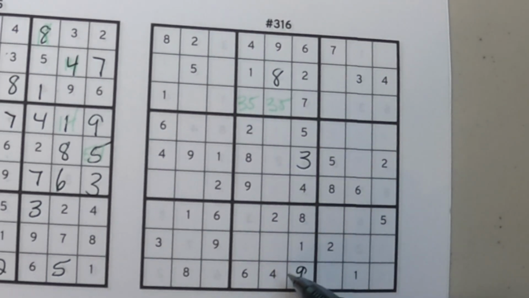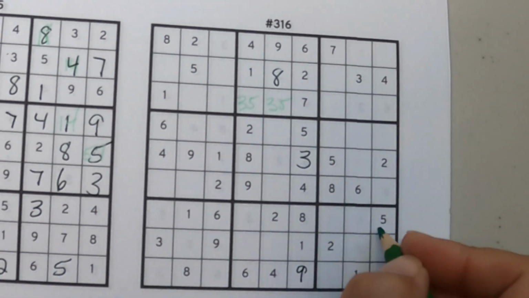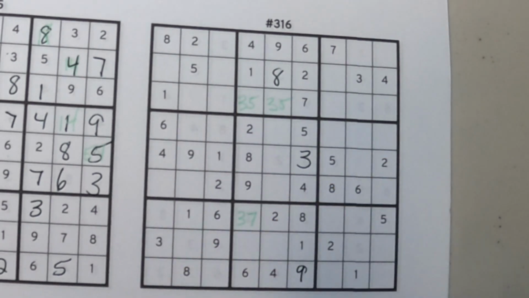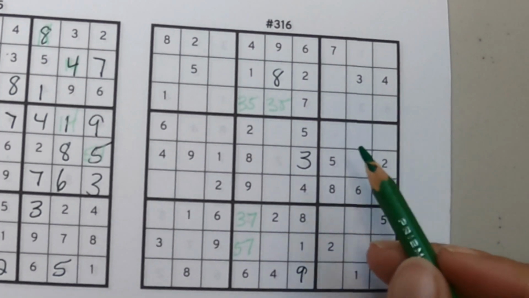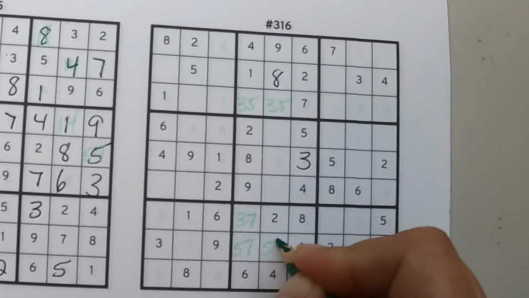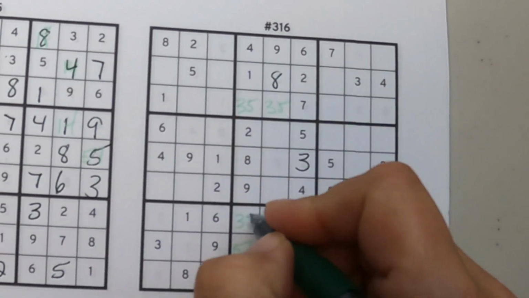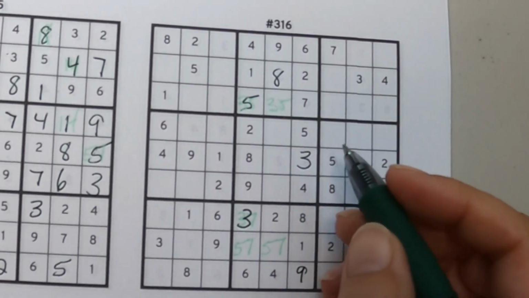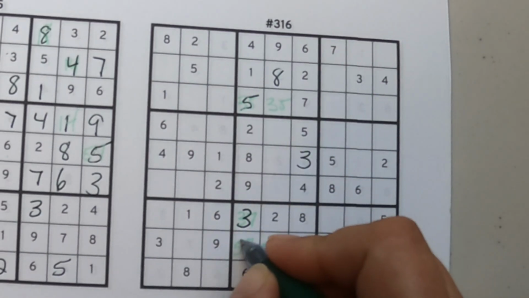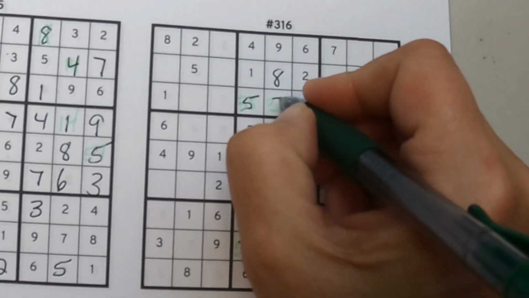For this box now, we're missing 3, 5, and 7. We've got a 5 here, so 3, 7. 3 here, so 5, 7. And that 3 again, so 5, 7. And so that means that our 3 has to be here. That 3 makes this our 5. That 5 makes this our 7, 5. And that 5 makes this our 3.